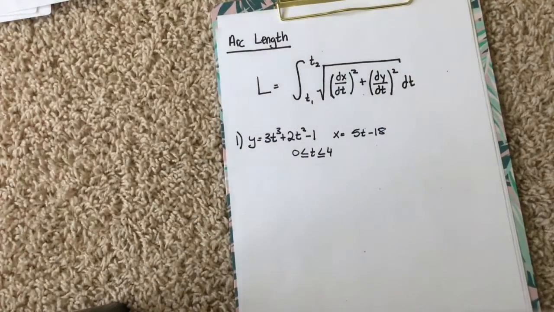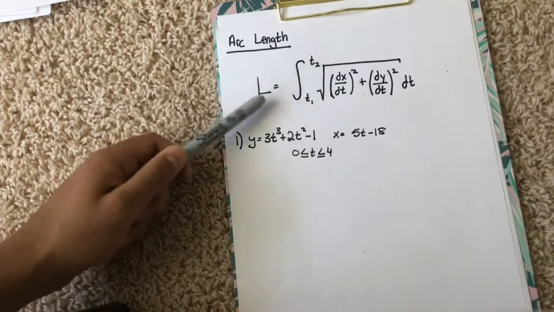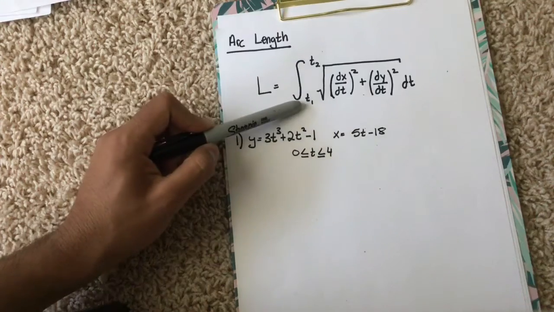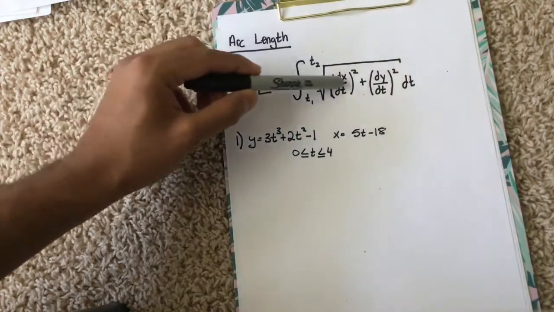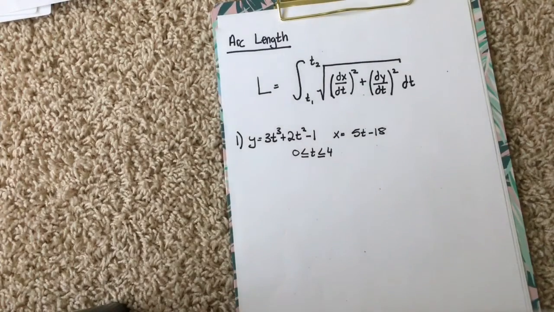But the final thing that we must look at is arc length. So this is the equation for arc length. We take L, which goes from the integral of t1, or the beginning t, to the ending t, of the square root of dx/dt squared plus dy/dt squared.